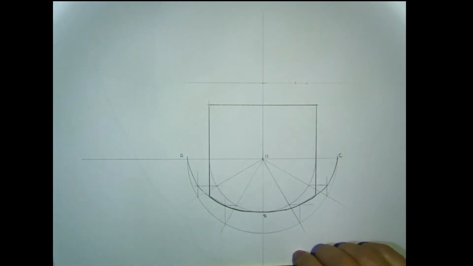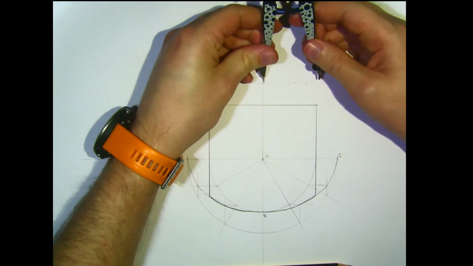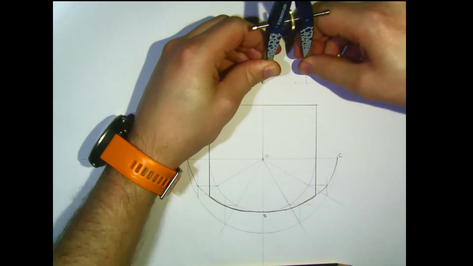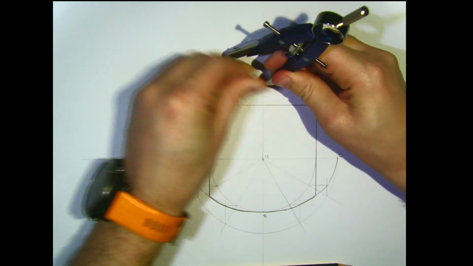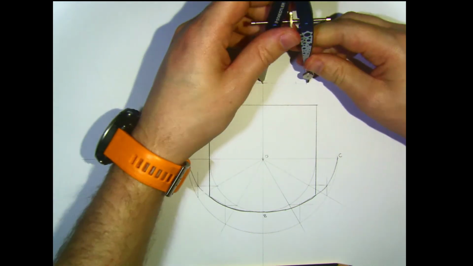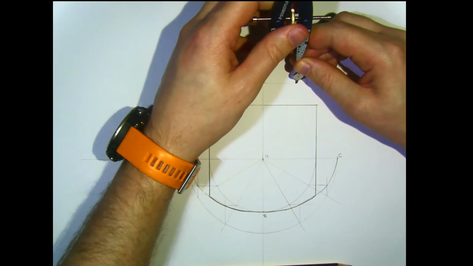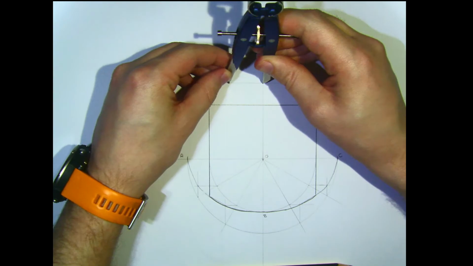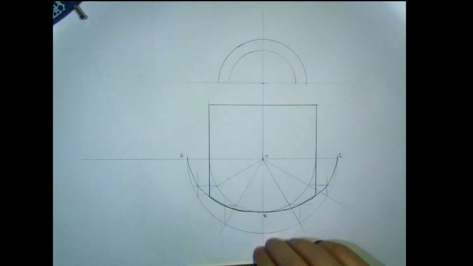So marking those two distances using my compass now. Radius 40 arc. And then a radius 30 arc. So I'm just doing a semicircle. I don't need any more than that. That gives us the top part up there.